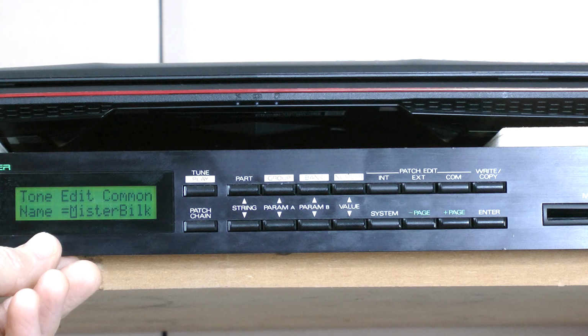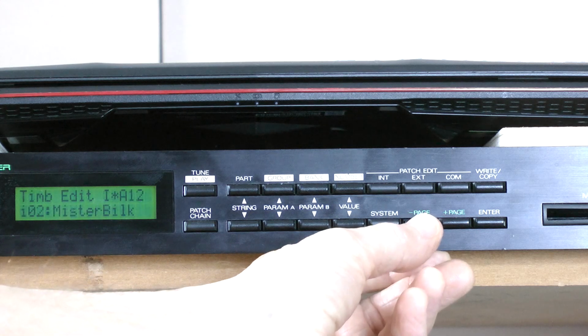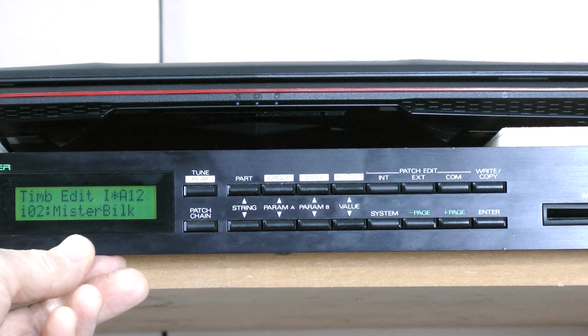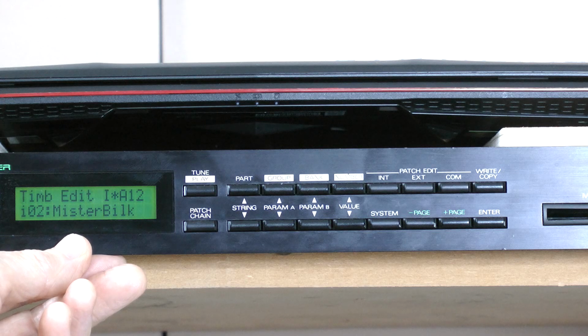If you do not complete this procedure and you change your tone on the previous page, you will then lose all edited parameters, or if you turn off the power to the unit, this will also lose all the parameter changes you have made.